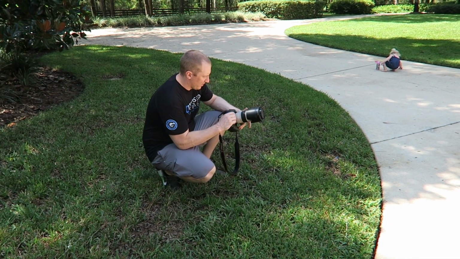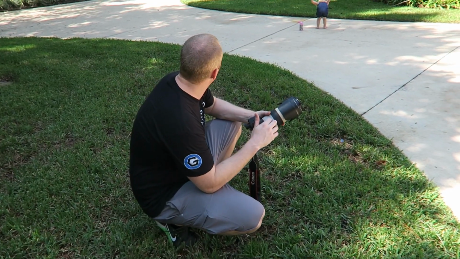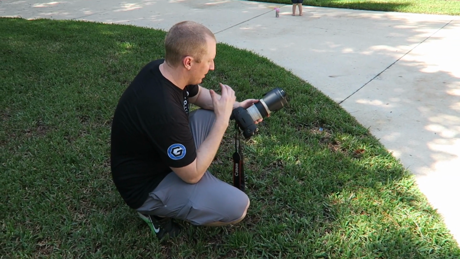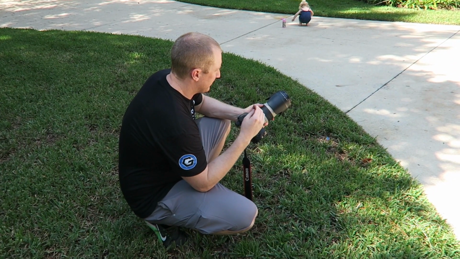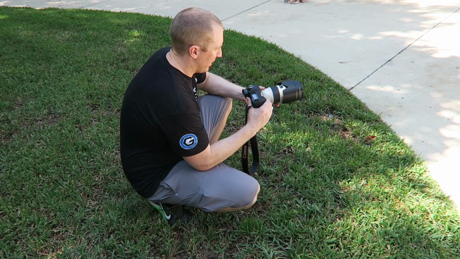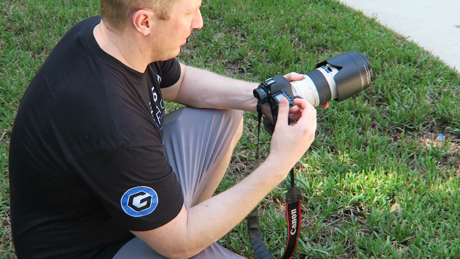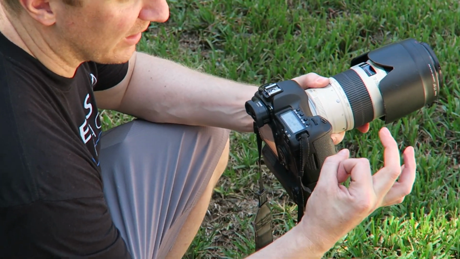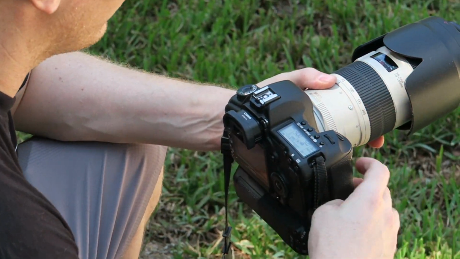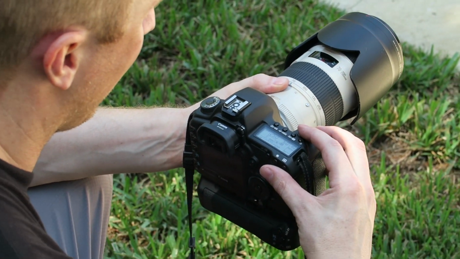All right, so I'm shooting with the Canon 70-200 f2.8 Series 2 with image stabilization. The 2.8 is the size of the aperture, so the size of the hole. Right now I'm shooting at f5, so sort of a medium-sized aperture. If I wanted to shoot with the hole wide open, then I would shoot at 2.8.